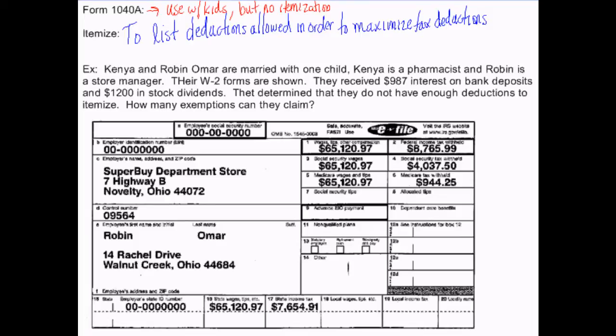The deductions that you itemize, you would want them to be more than almost $12,000 before it would be worth taking the time to list them all versus just taking the standard deduction. Does that make sense? So that's why when they said they determined they didn't have enough deductions to itemize, whatever they could itemize didn't total up to more than this $11,900.